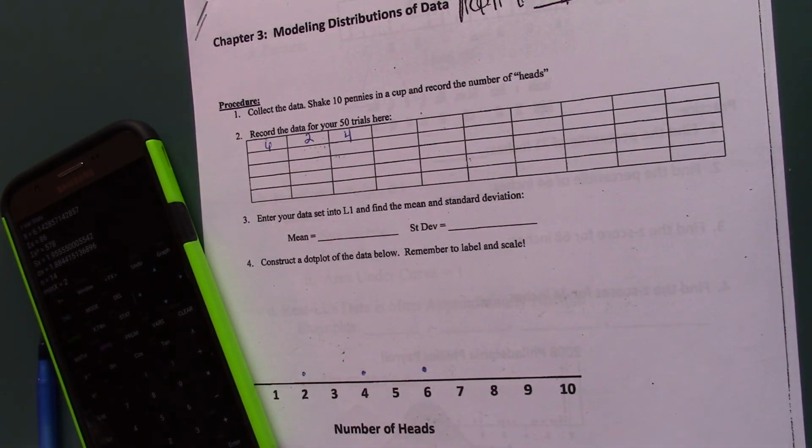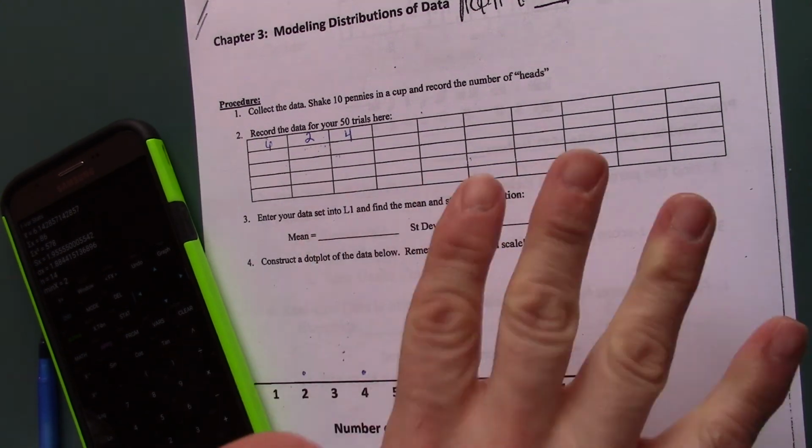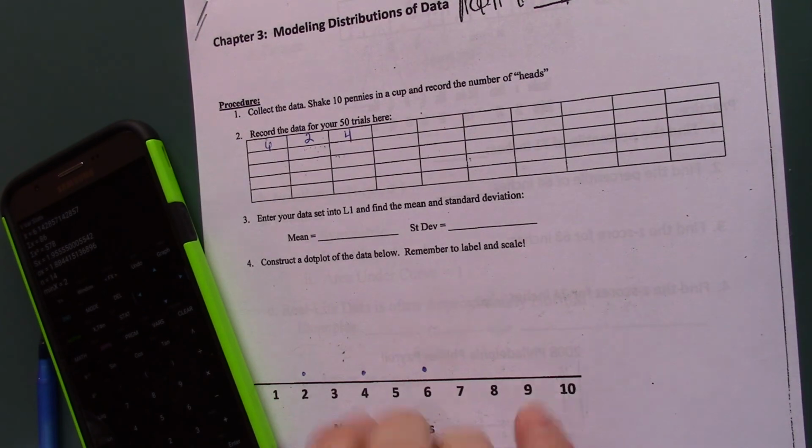Find 10 coins. It doesn't have to be 10 pennies. It just happens to work out best. And do your 50 trials. Find your mean and standard deviation. Do a dot plot. That's it. This whole project, a little bit of fun, should probably take 20 minutes or so tops.